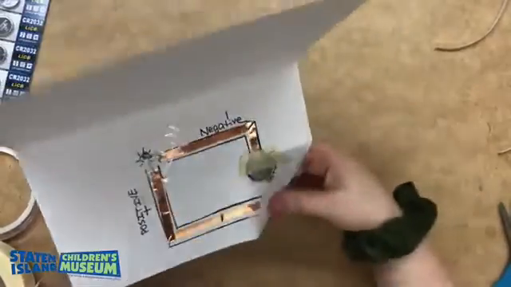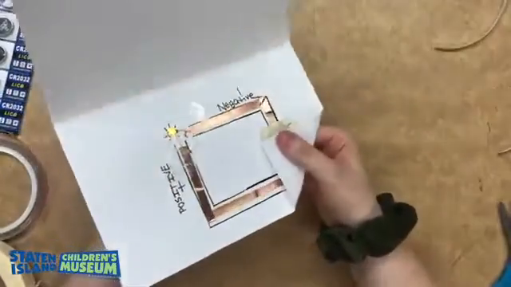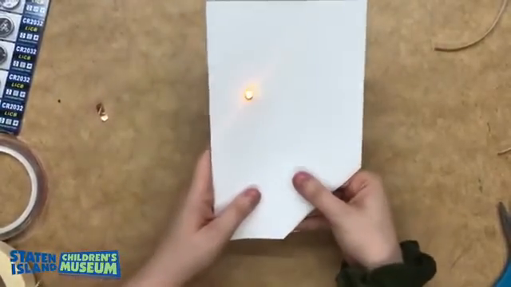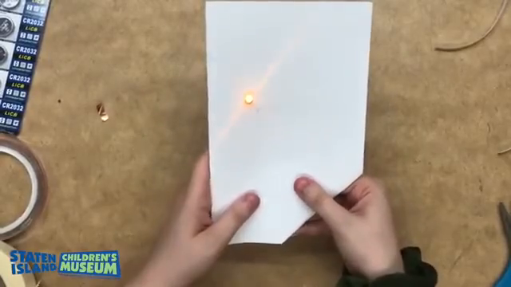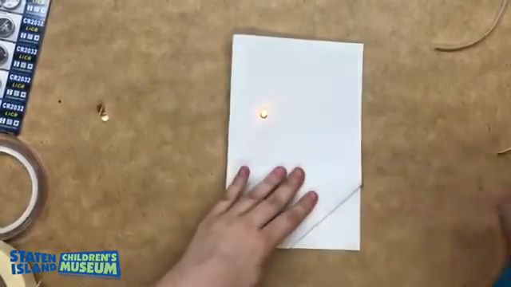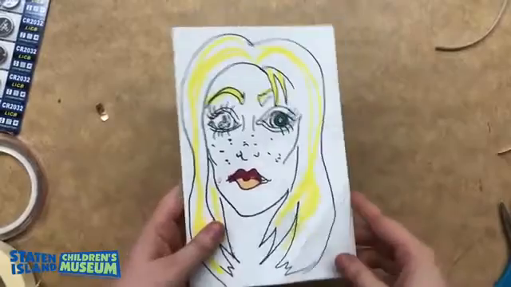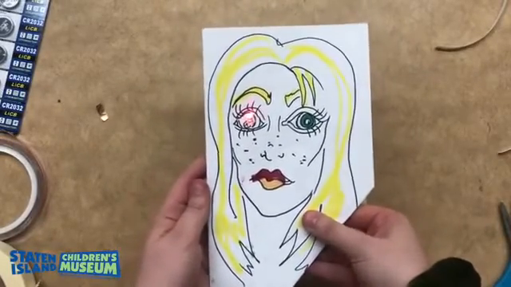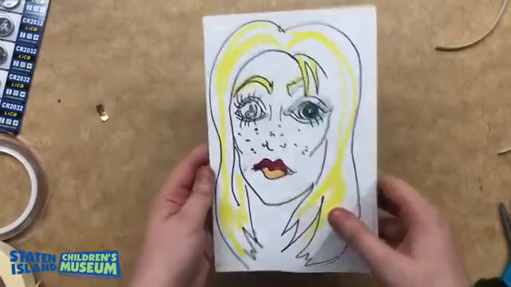Now that I taped everything down, I'm going to fold the corner. See? When you fold the corner, it acts as an open and closed circuit or a switch. And now the light can functionally light up. And there you go. That's my circuit card. You could also write a little message on the inside. You could give this to whoever.